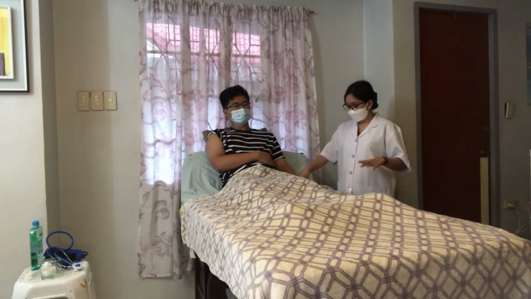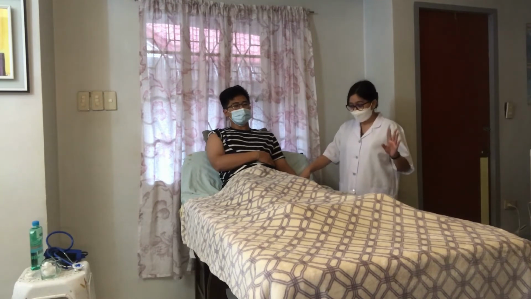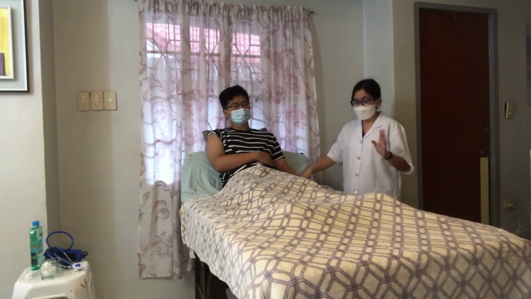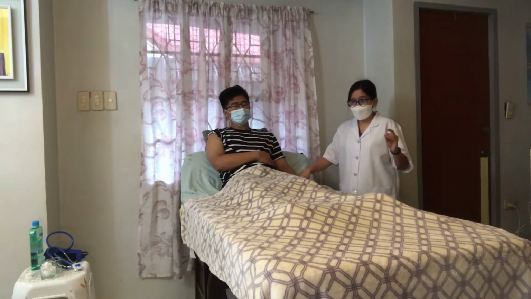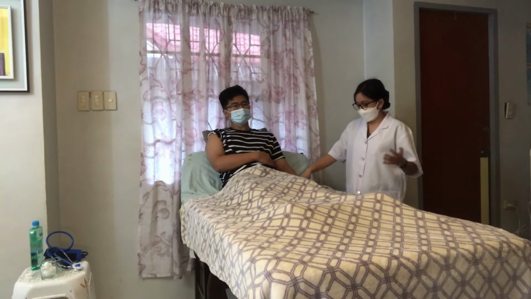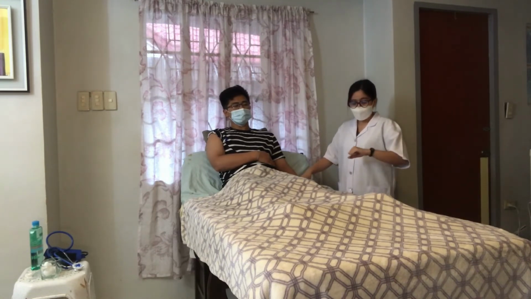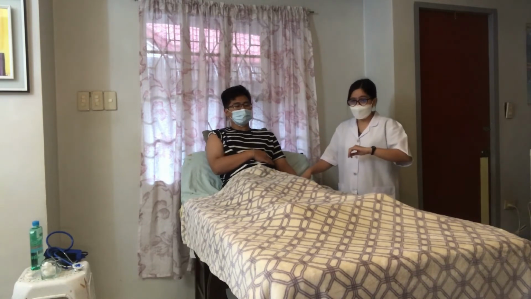We must just keep our 3 fingers on the radial pulse of the patient so that we can prevent any conscious exertion of breathing. Now we have to count for 1 full minute and observe the respiratory rate of the patient.